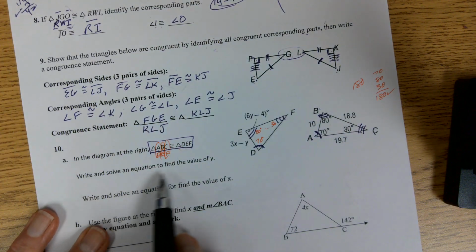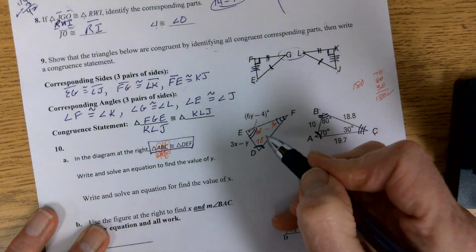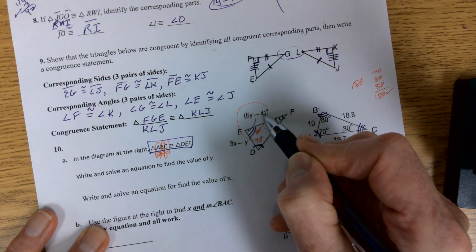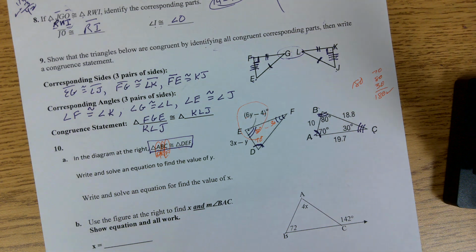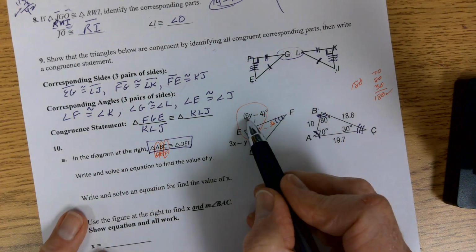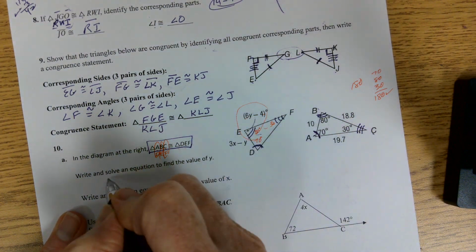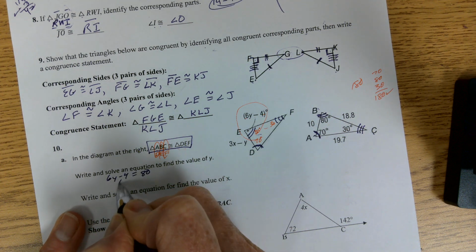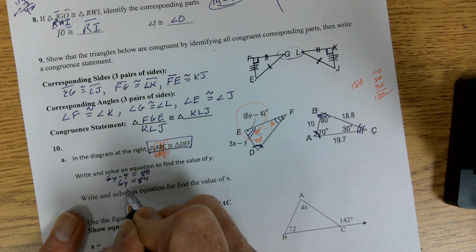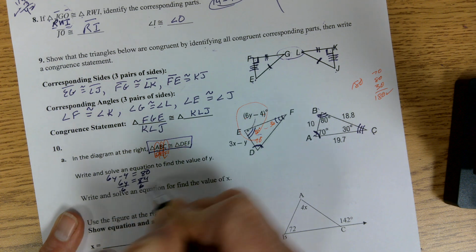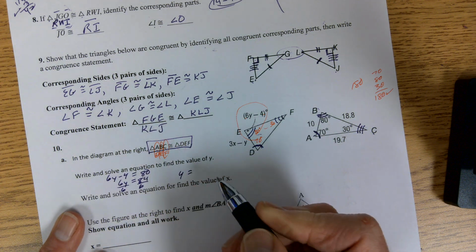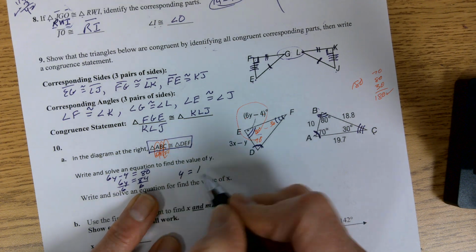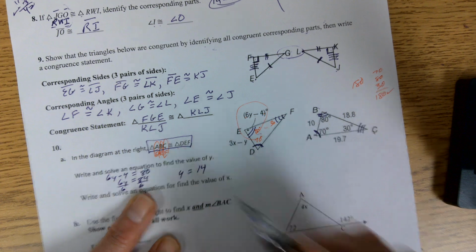Now it says write and solve an equation to find y. So if angle E is 80 and it's also 6y minus 4, then that's what I'm going to put together. Those are the two expressions that go equal to each other. 6y minus 4 has to equal 80. Add 4 and then divide by 6. I'm going to get y equals, what goes in there? 14. 6 goes in the 8 one time, 2 left over, right? 14.